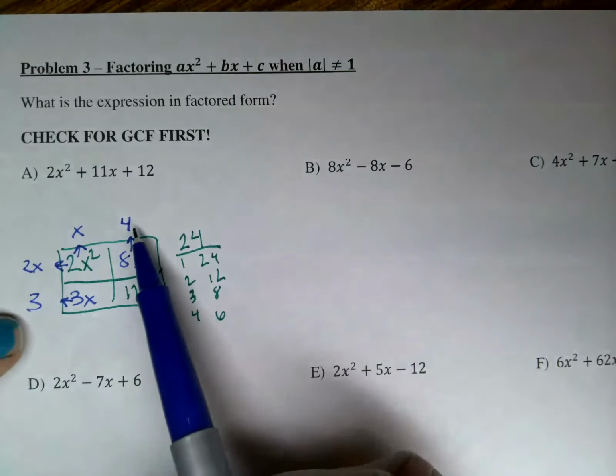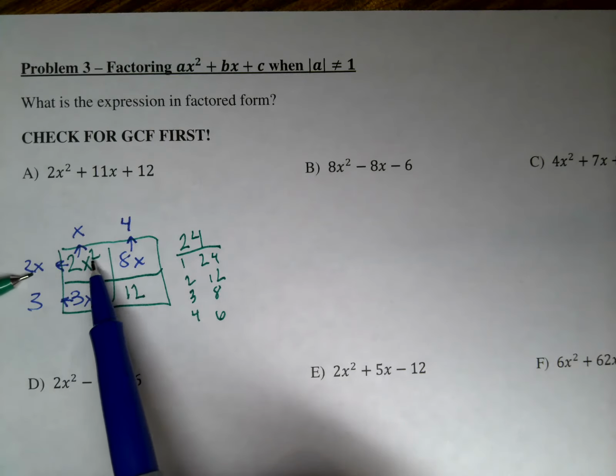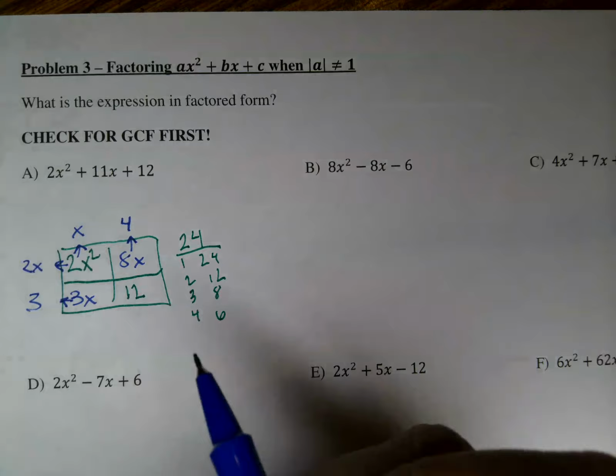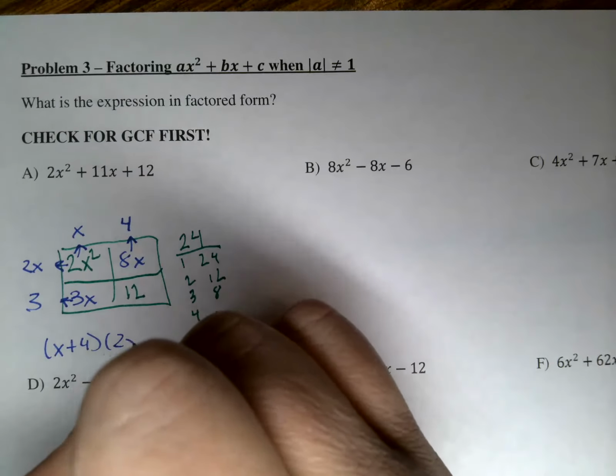This is where you want to make sure that these two multiply to get the 12, and these two multiply to get the 2x squared. And they do, which is great. So I'm going to have my x plus 4, 2x plus 3.